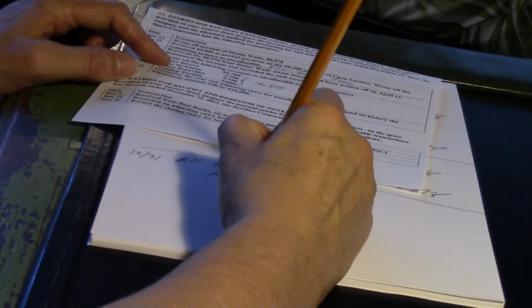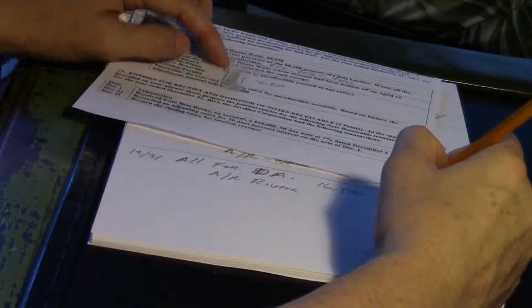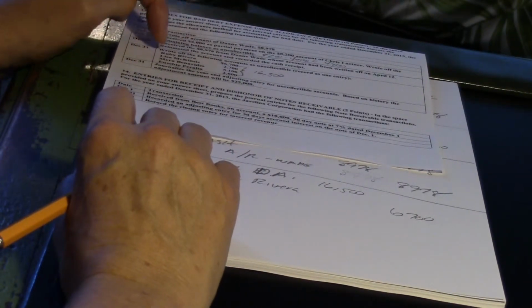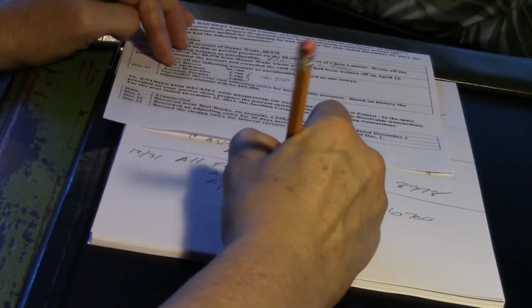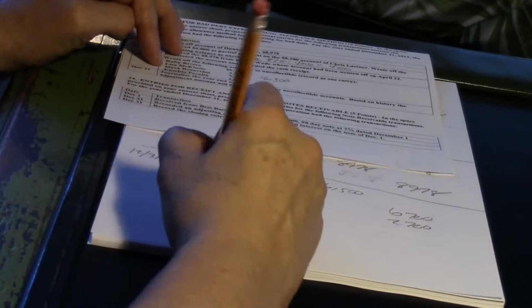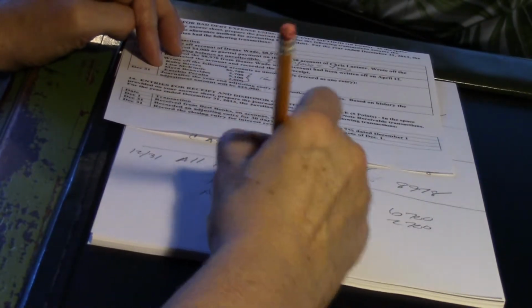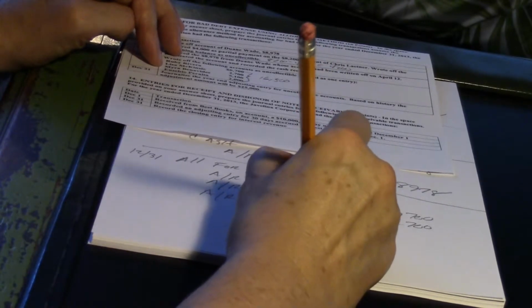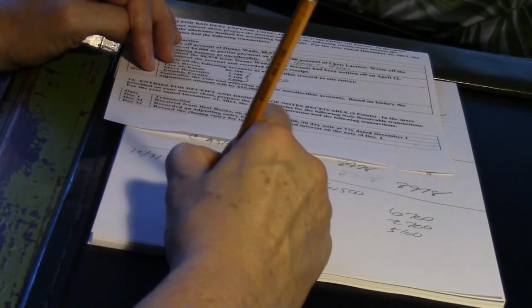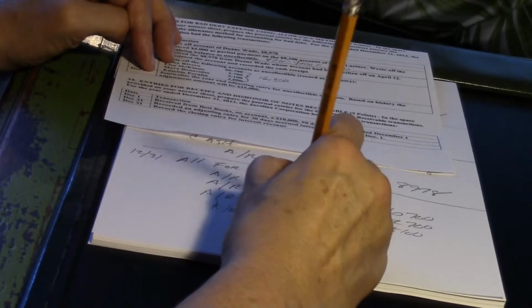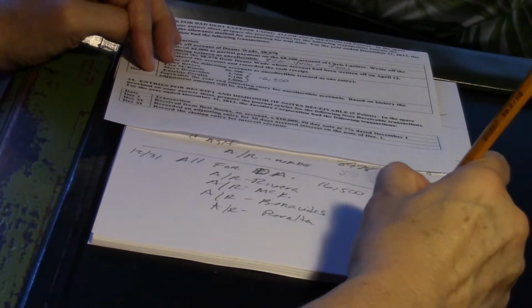So we got account receivable Rivera, $6,700. Credit. McKenzie, $2,700 credit. Benavides, $5,100, and Peralta, $2,000. All right, so we wrote those off.